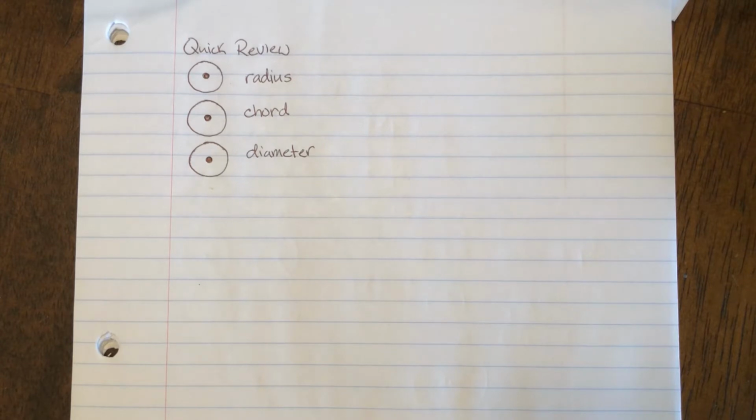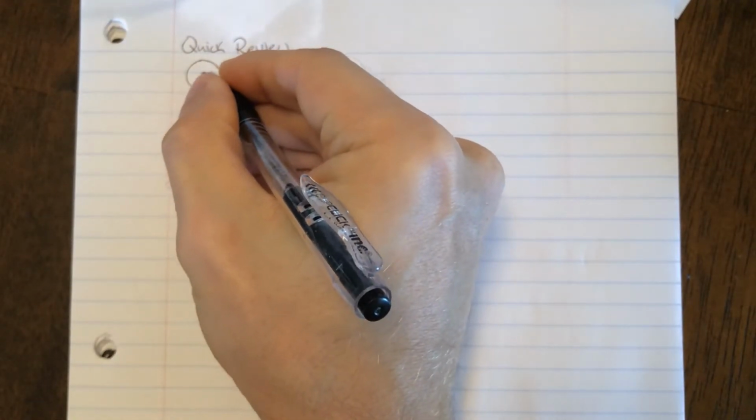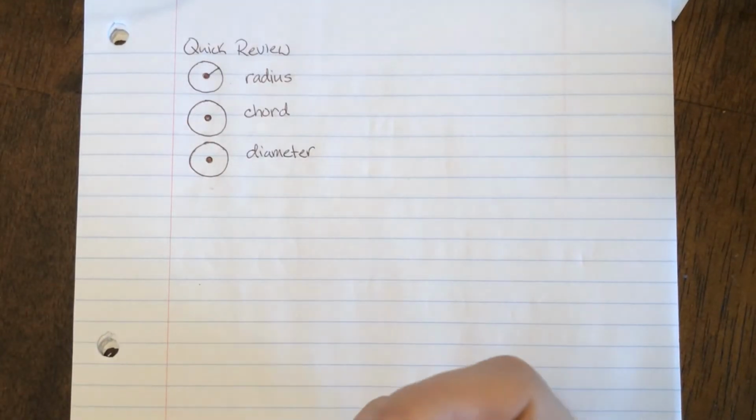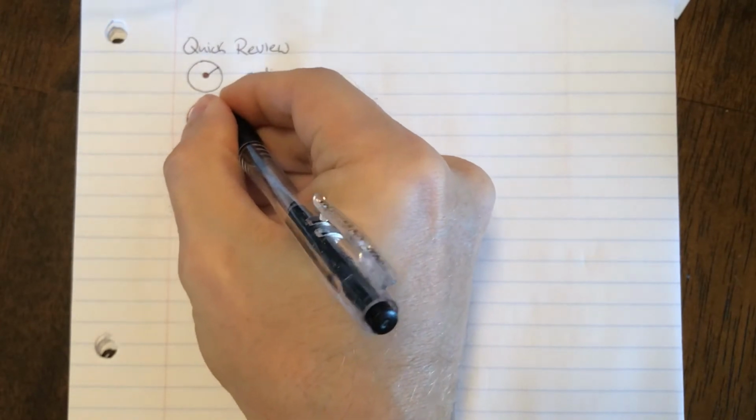Alrighty everybody, welcome back. Now before we get into this lesson, we have to do a quick review. There were three words that we went over, three different segments in circles that all had special names. The first one was a radius. A radius is a segment that goes from the center of the circle to the circle. Next one we talked about was a chord. A chord goes from the circle to the circle.